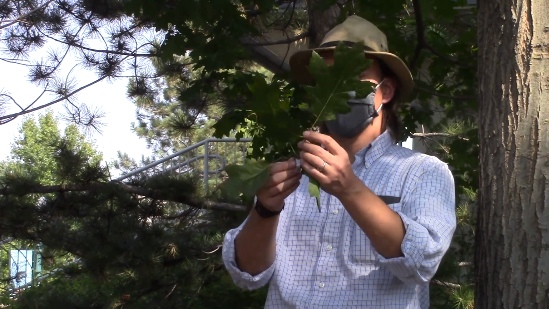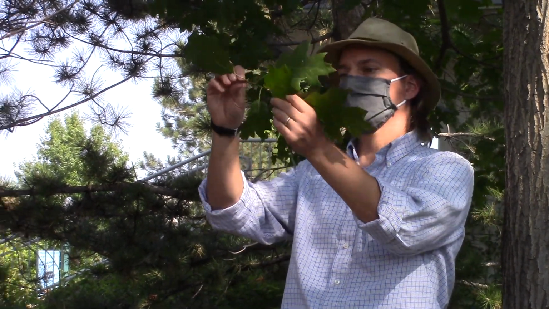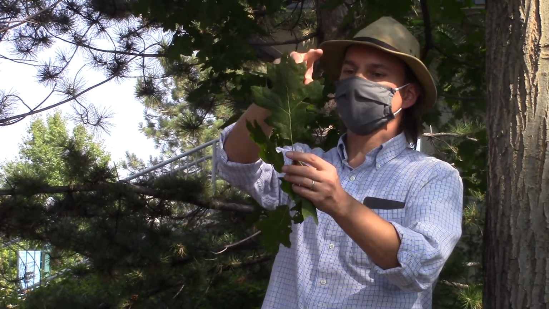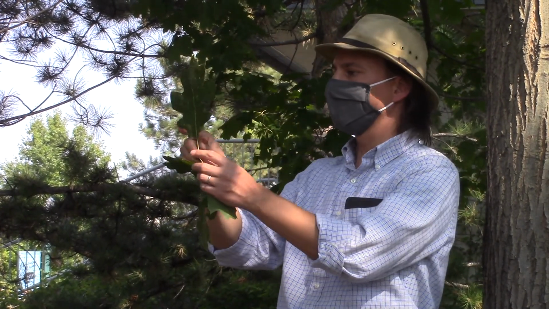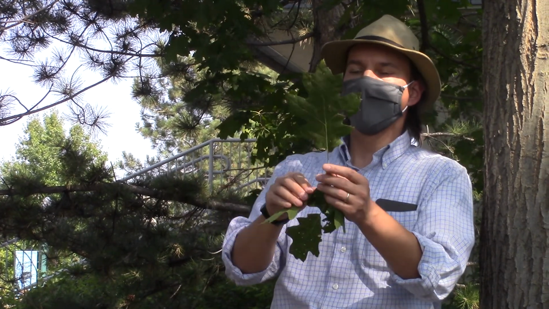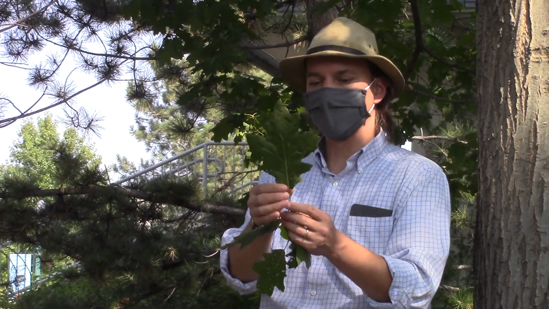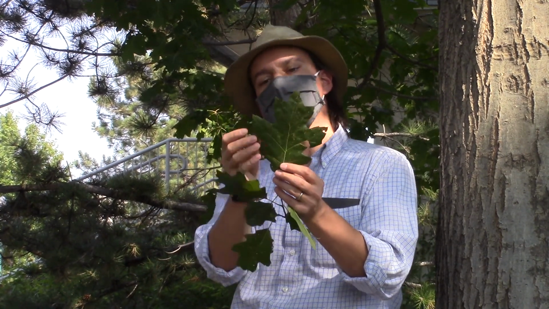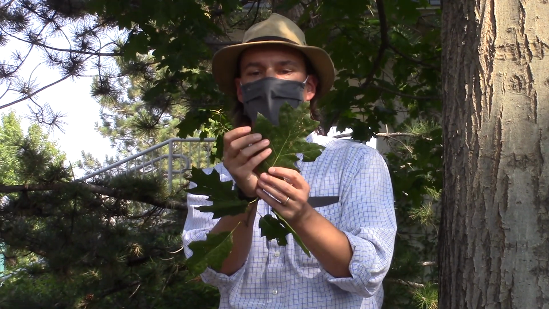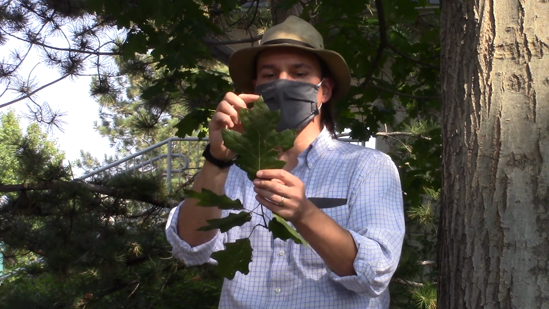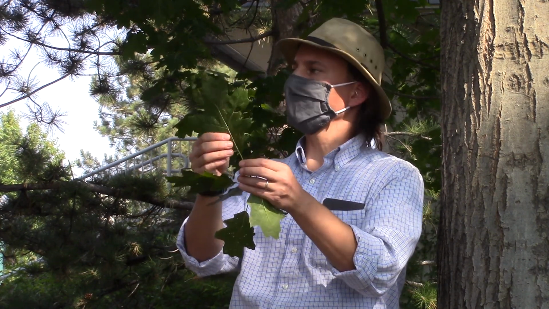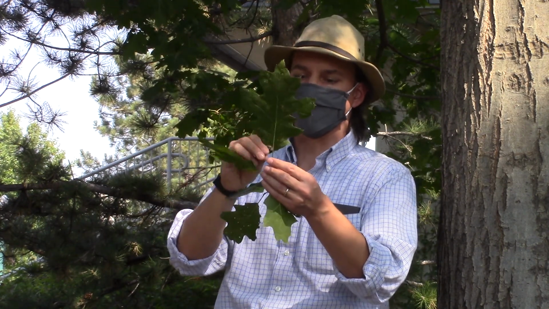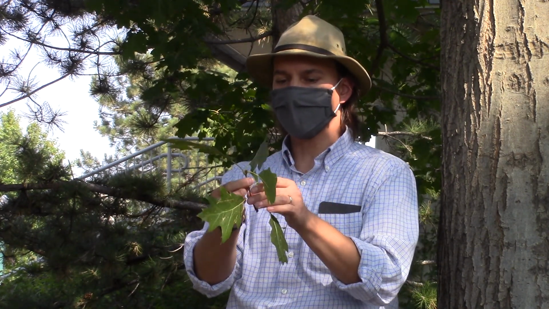Simple, and they're alternate on the twig. All right, so simple alternate leaves, and they're lobed, right? We have all these lobes here, usually 5 to 7 lobes around the leaf. And like all the oaks in the red oak group, the lobes are kind of pointy, and they have little bristles on the tips, bristles on the teeth. The white oak group, which we'll talk about next, has sort of rounded lobes without the bristles on them. So that's the key distinguishing factor there.